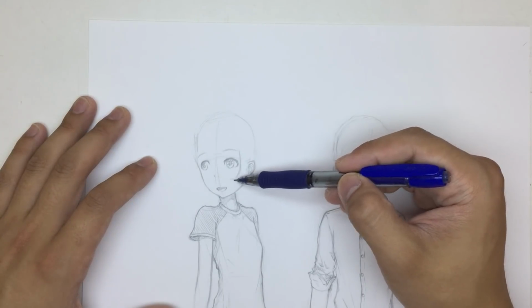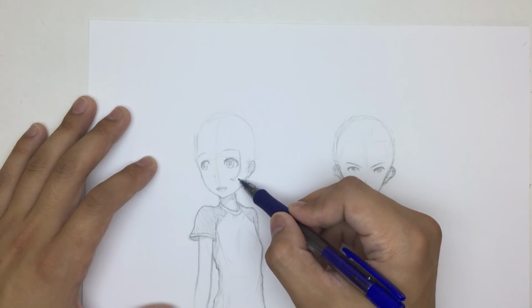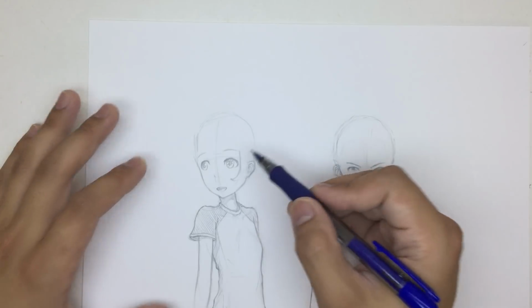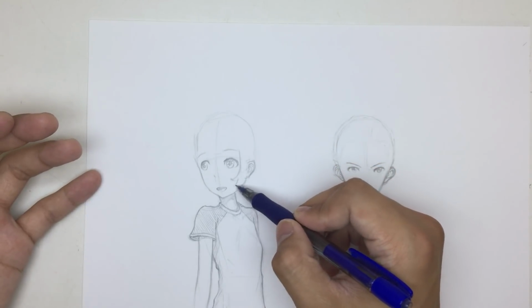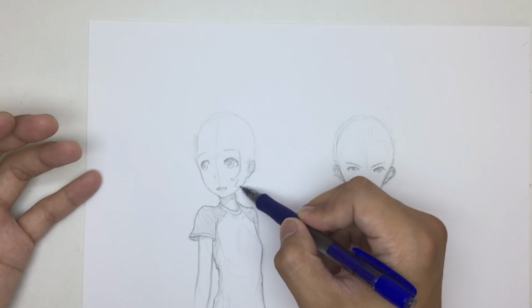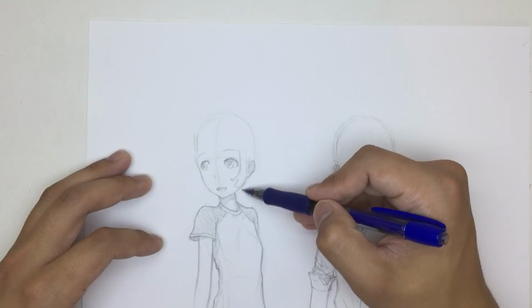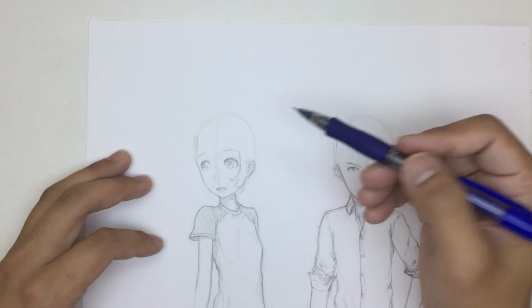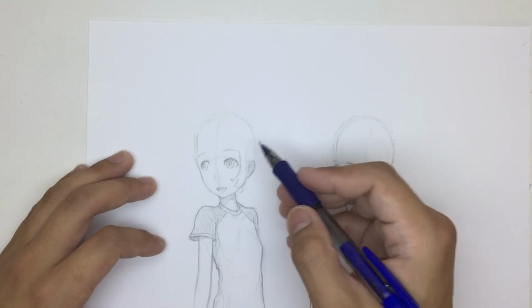That's how it works. When the hair is being blown out by the wind, it normally divides itself into many lines and chunks like this. So that's just how it's going to work.